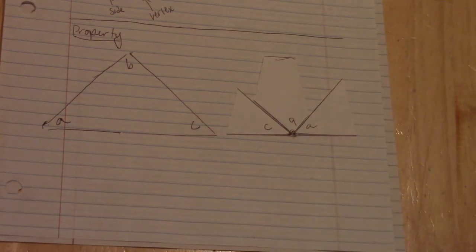So when you do this with yours, go ahead and pause the video and do this with yours and see what you come up with. And then think about a way to explain what you found out, what you've discovered. Okay. Go ahead and pause the video and do this with your triangle.